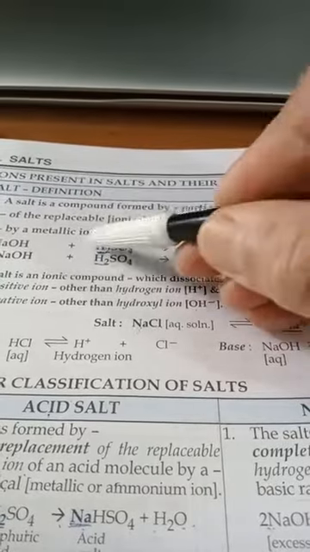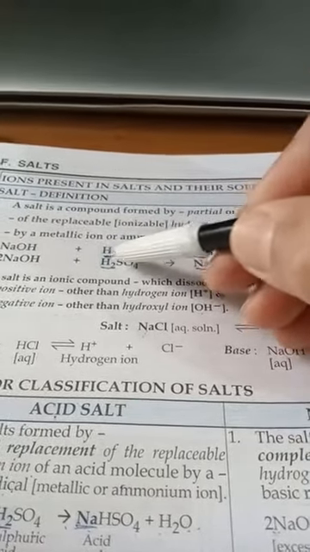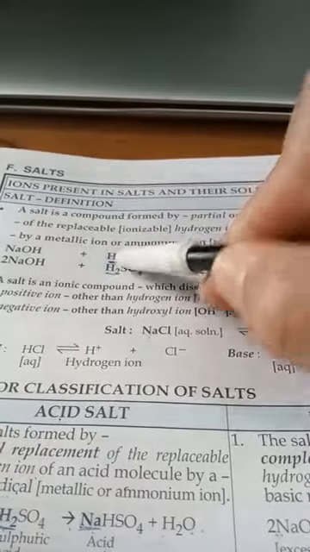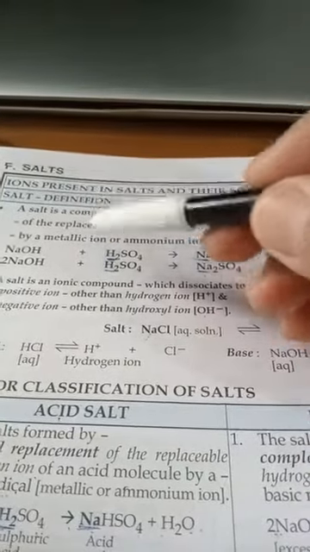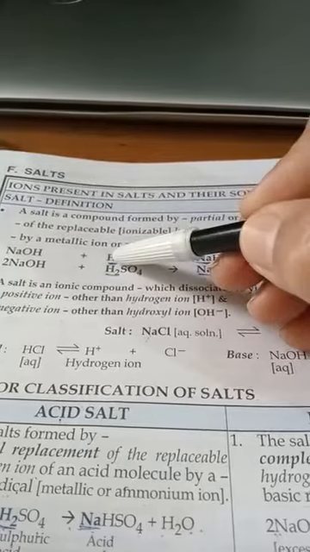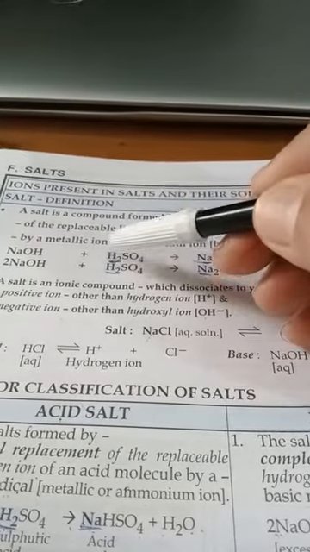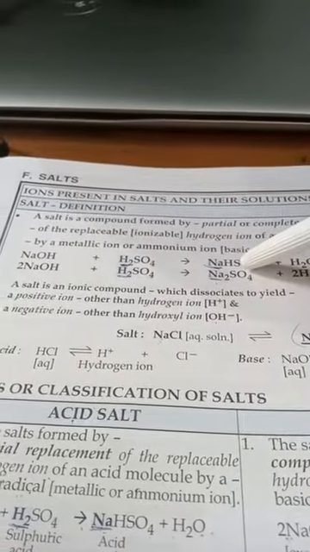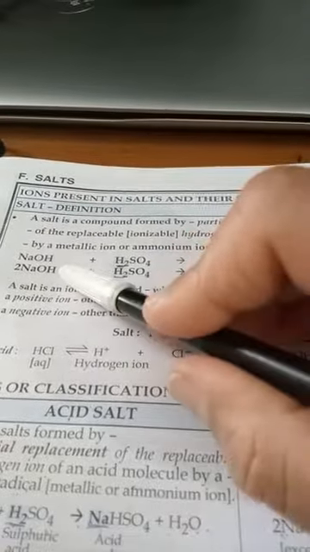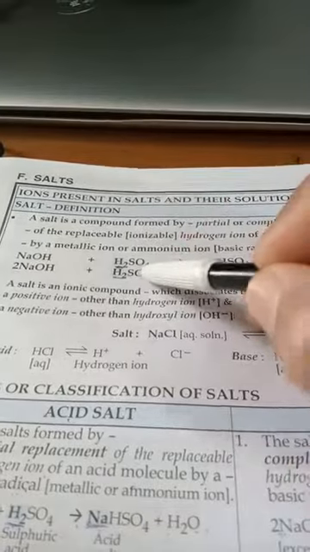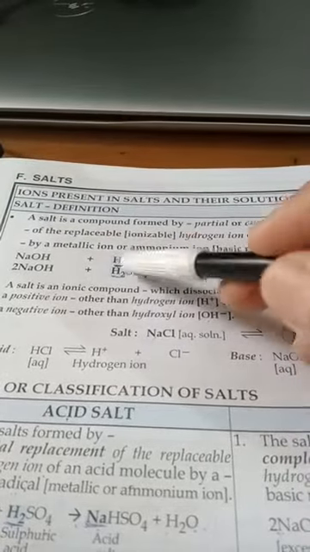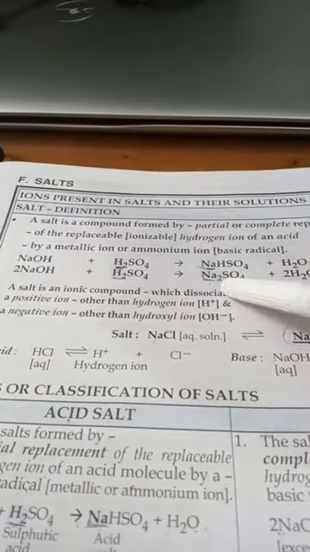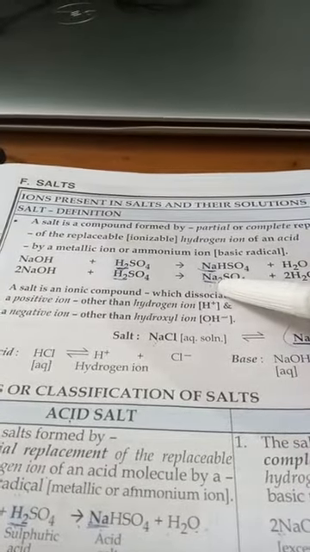ठीक है, तो अगर salt बनाना है तो क्या होगा? These two hydrogen atoms will be replaced by some metallic ion. किसी metallic ion से replace होंगे या फिर किससे replace होंगे? Ammonium ion. Then the compound formed will be called a salt. You can see in this reaction when sodium hydroxide reacts with H2SO4, तो यहाँ ये हाइड्रोजन जो है इसकी जगह पर देखो क्या आ रहा है, यहाँ पर सोडियम के एटम्स आ रहे हैं.